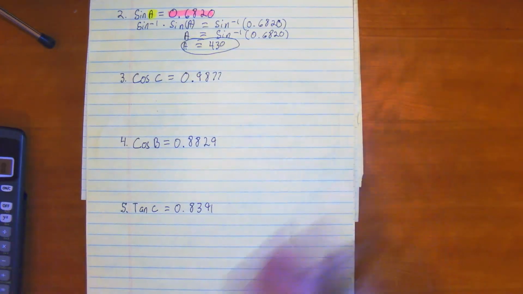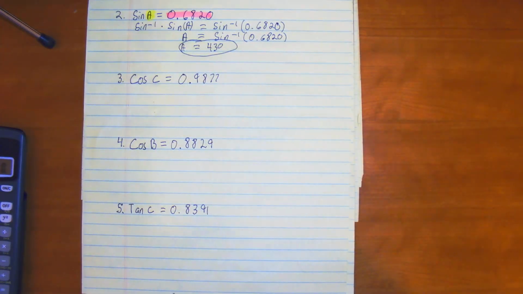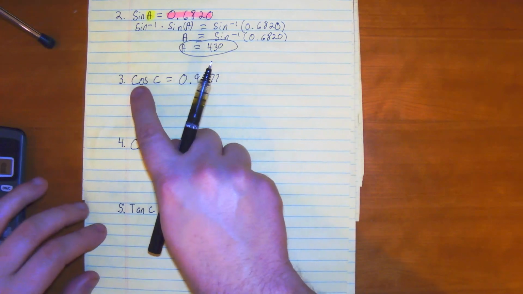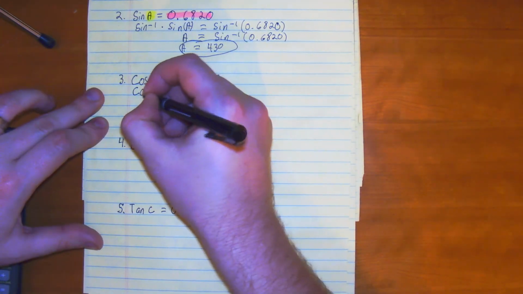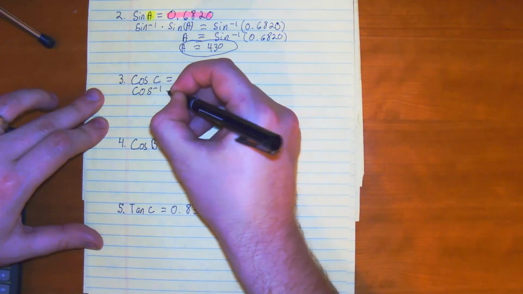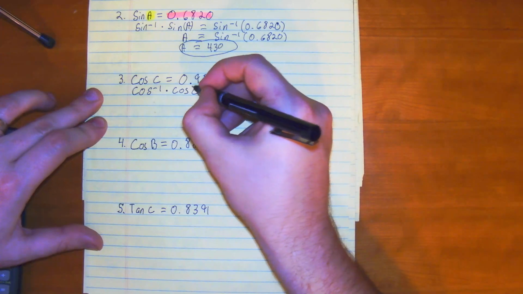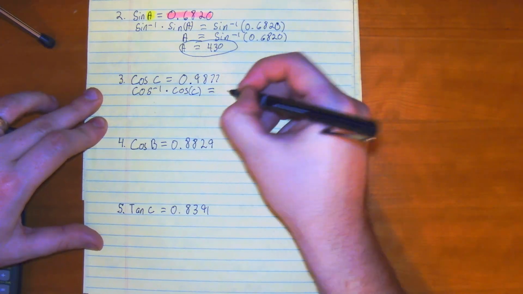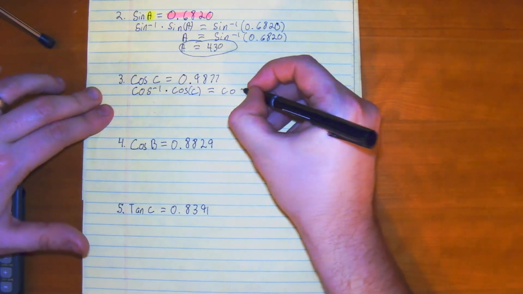Alright, we're looking at number 3 now. Number 3, we're using cosine, but the steps are exactly the same. So the inverse of cosine would be arc cosine. So we have arc cosine multiplied by cosine of c, which is equal to, we multiply one side by arc cosine, so we have to do the other.